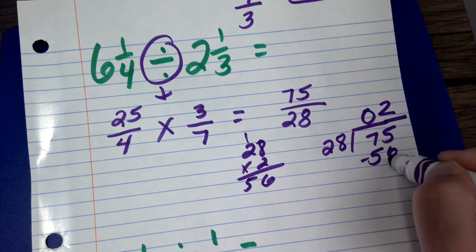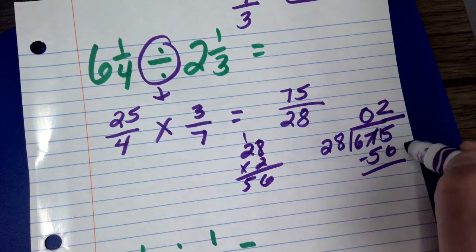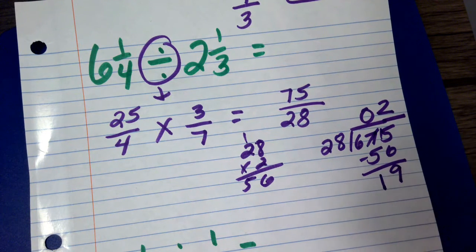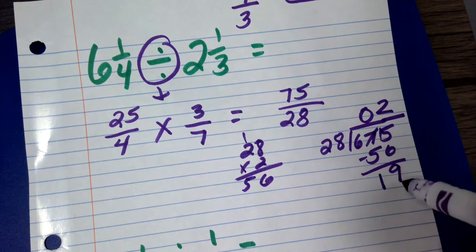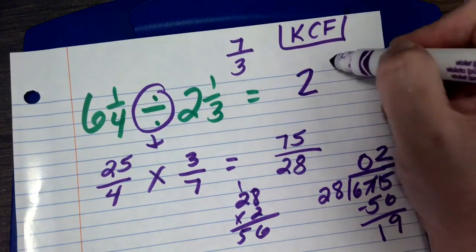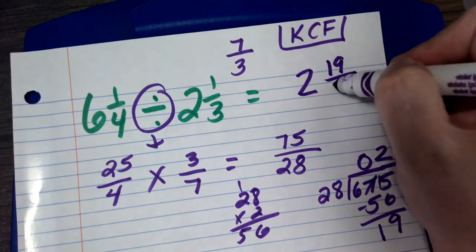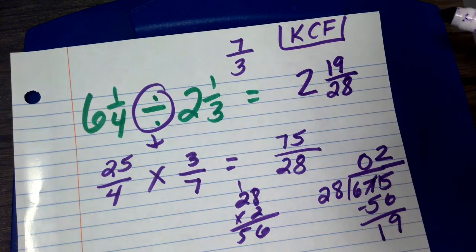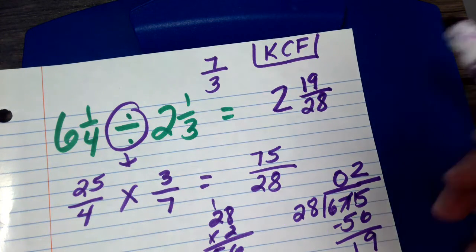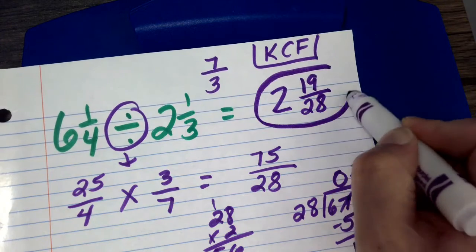So I'm going to subtract 56. 15 take away 6 would be 9. 6 take away 5 is 1. So it's going to be 2 and 19/28. So that's going to be my final answer. I know that I can't make it any smaller because 19 is a prime number. So this is going to be my final answer.